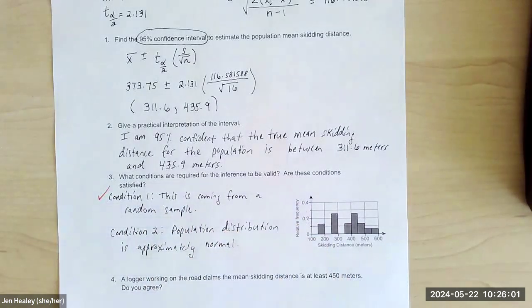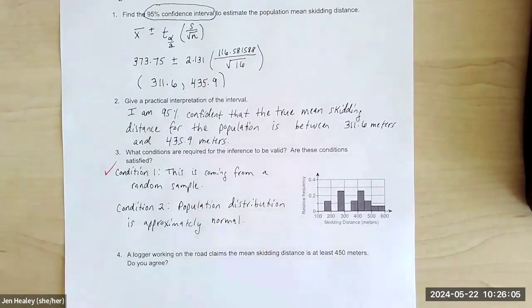This one's harder for me to say, are we meeting this condition for sure or not? Because when we say approximately normal, that's kind of up to the researcher to determine if we think it's approximately normal or not. And so we can make a mistake when we do this part.